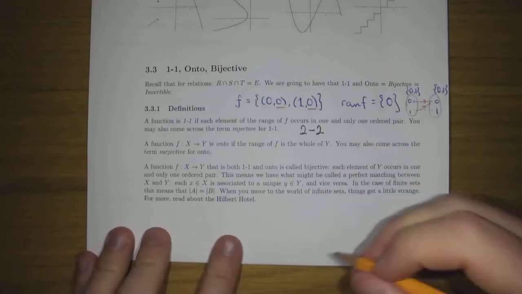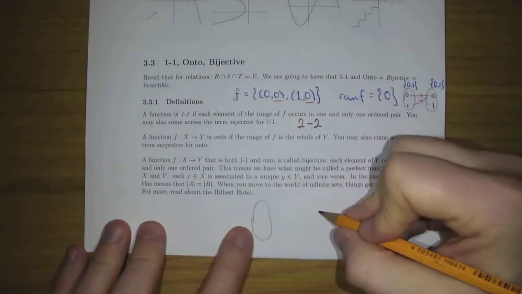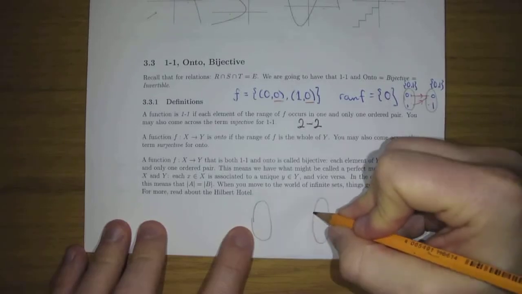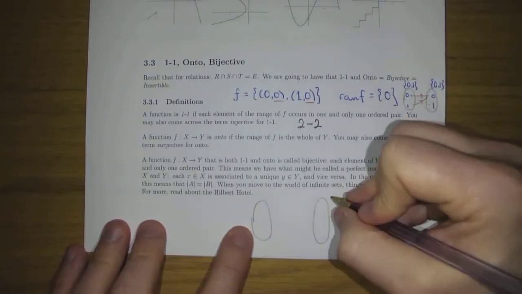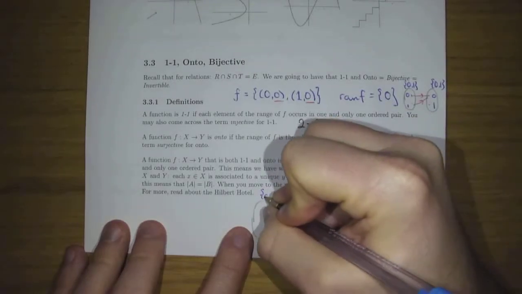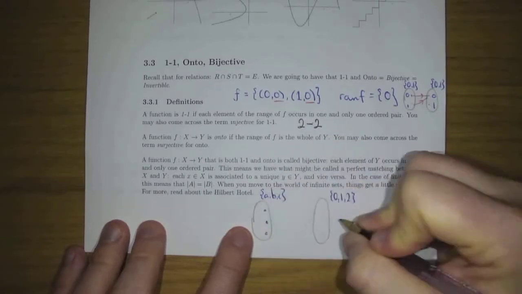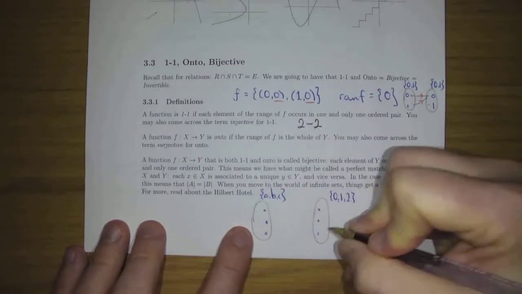So let's give an example of one of these. Say, let's take the set containing A, B, C and the set containing 0, 1, 2. And let's define a function from {A, B, C} to {0, 1, 2}.